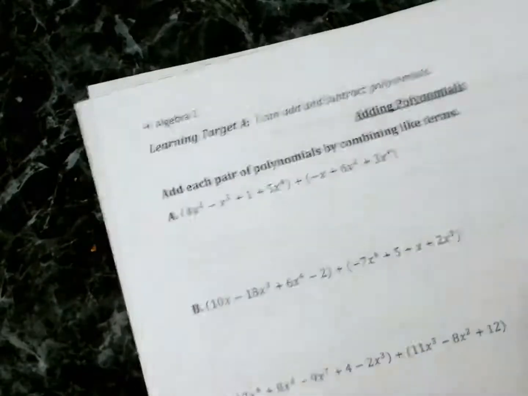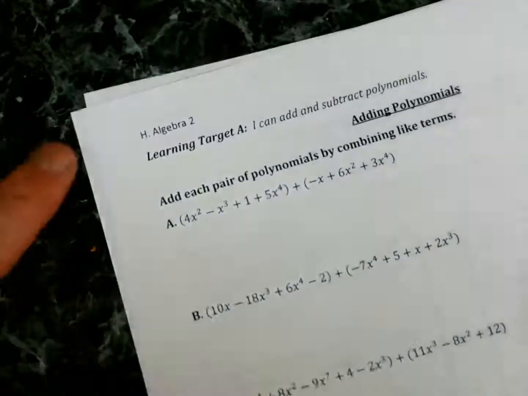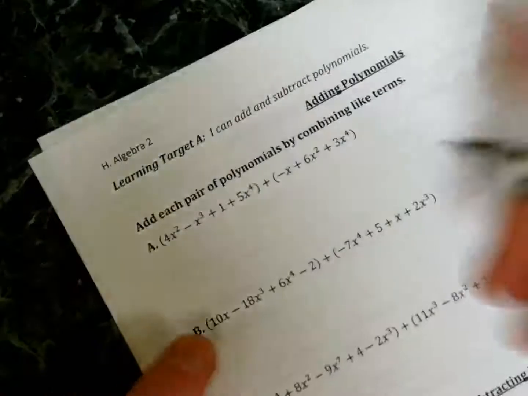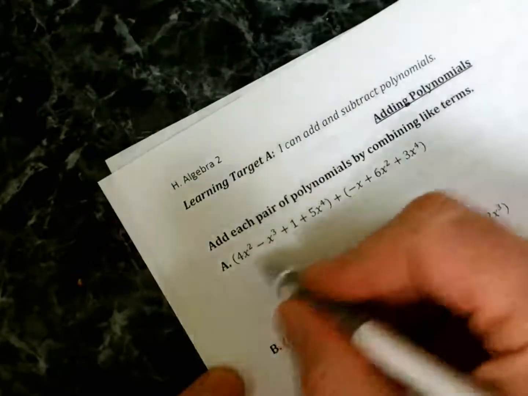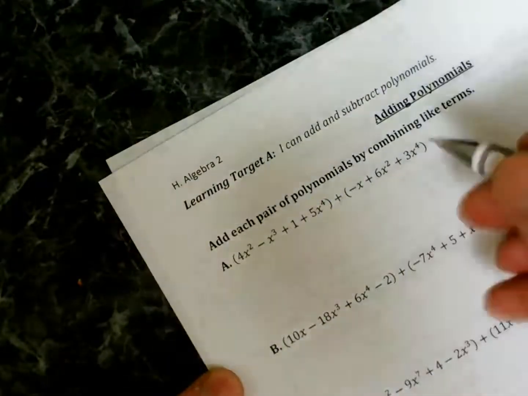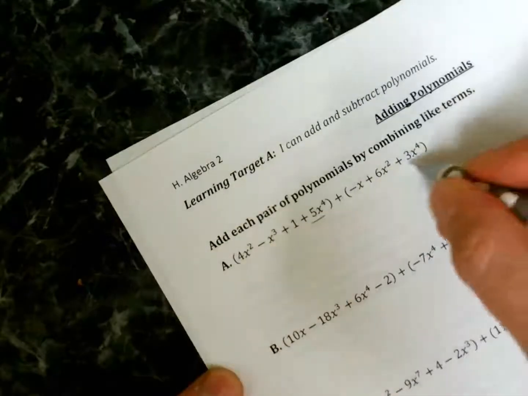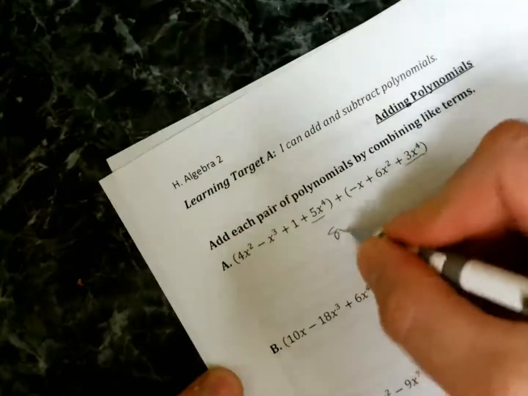So adding polynomials is really just like adding all like terms. So I'm going to find my highest degree. This plus sign does nothing. I don't have to distribute. So really these parentheses don't stop me from combining any like terms. I see 5x to the fourth and 3x to the fourth. That gives me 8x to the fourth.